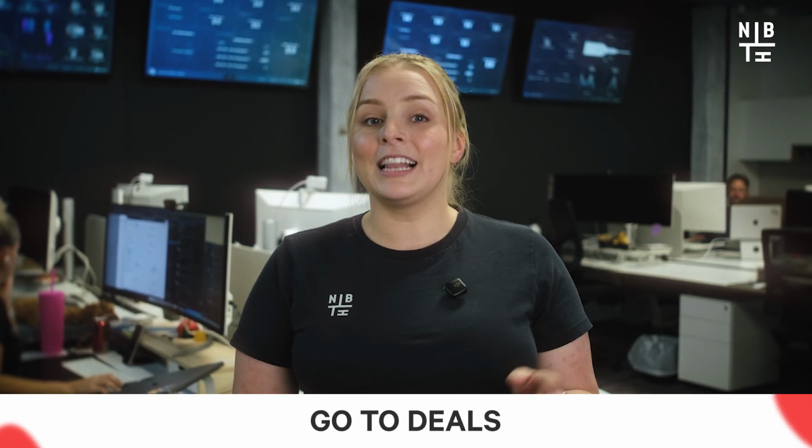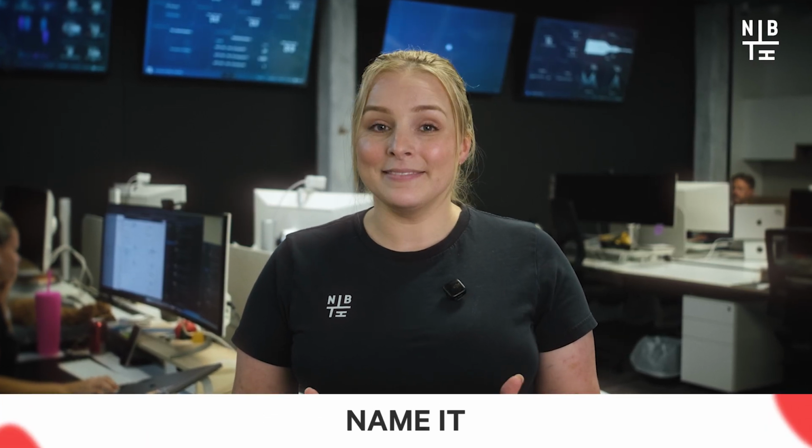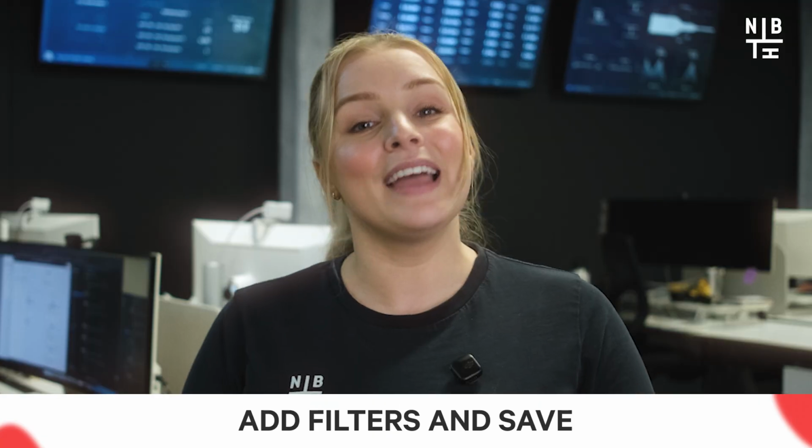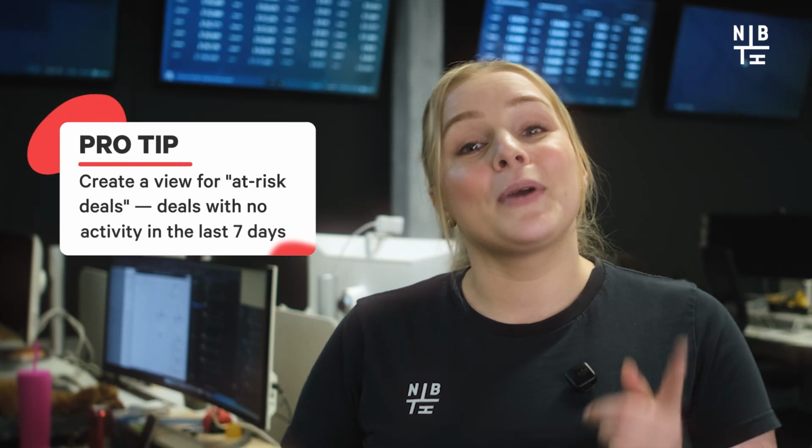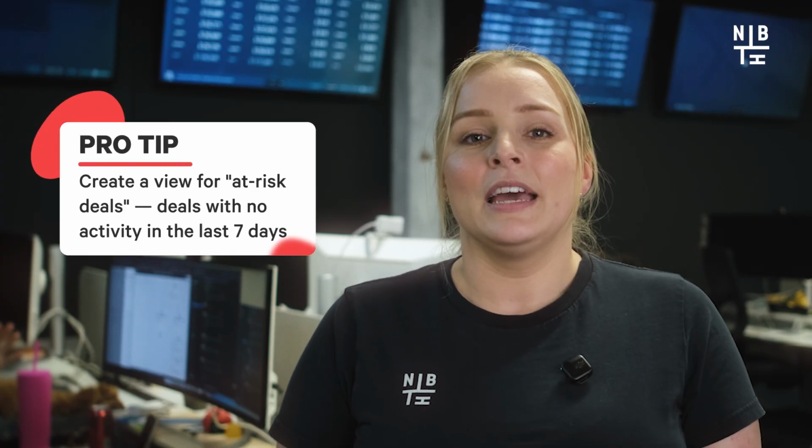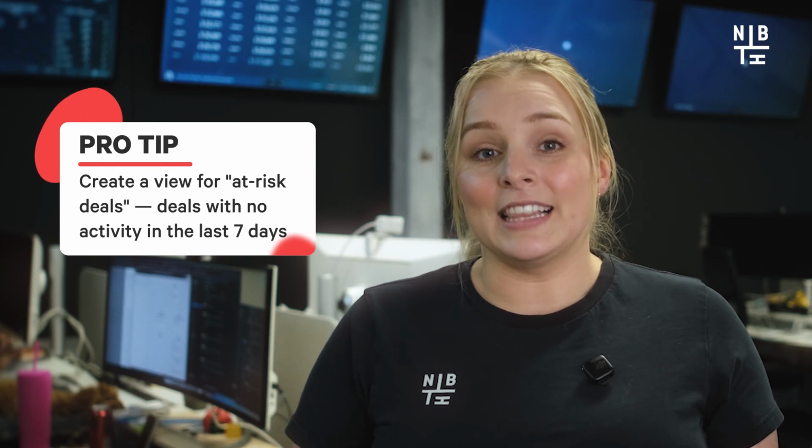Here's how you can create one. So go over to the deals, click Add View, name it, add filters, and save. Now, every time that you open that view, you see exactly the deals that matter to you at that moment. No scrolling, no searching, just focus. Pro tip, create a view for at-risk deals. So that could be deals with no activity in the last 7 days.